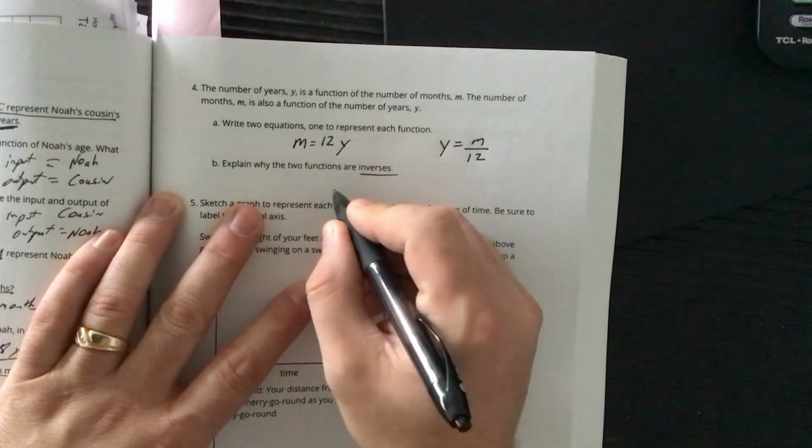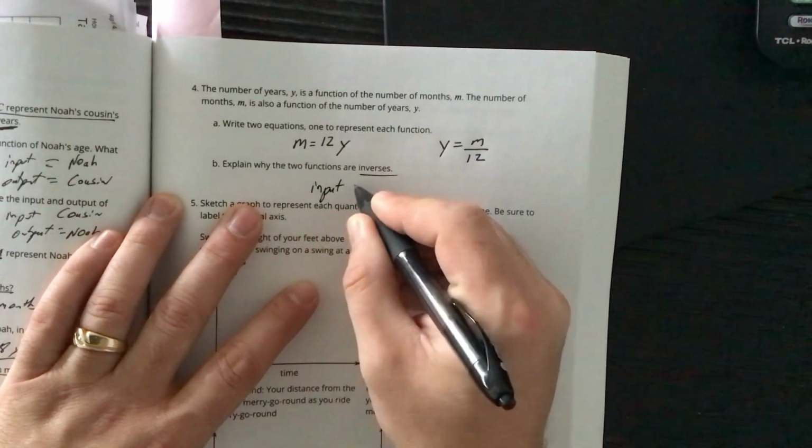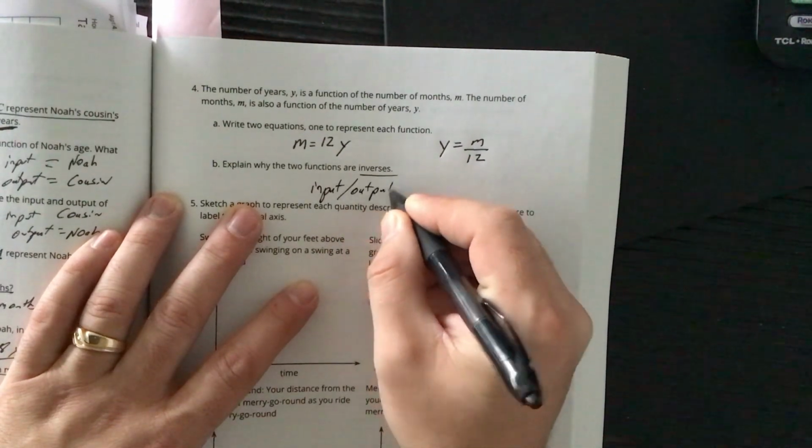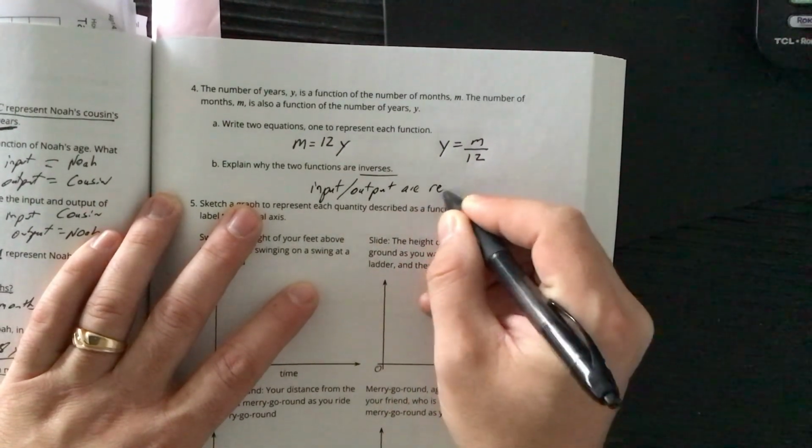Okay, why are they inverses? Well, you can tell because the input and output are reversed, they switch spots.